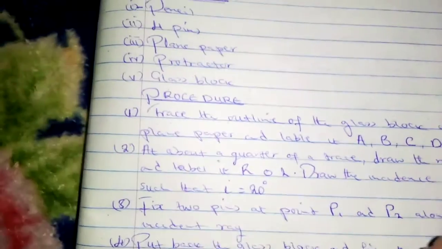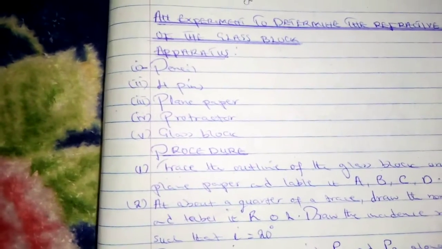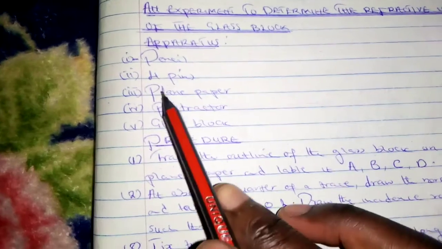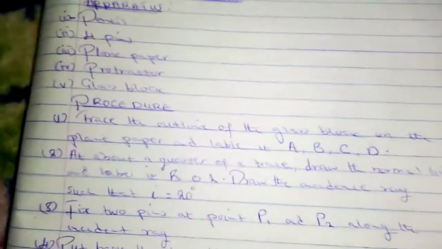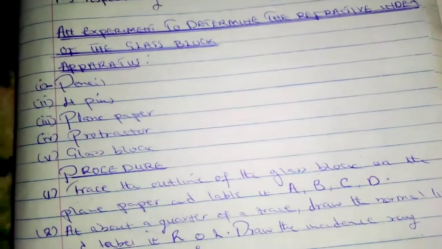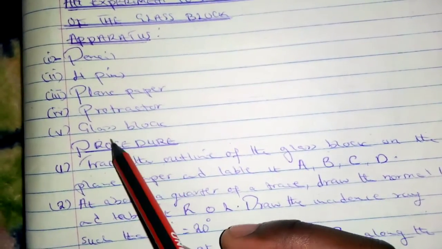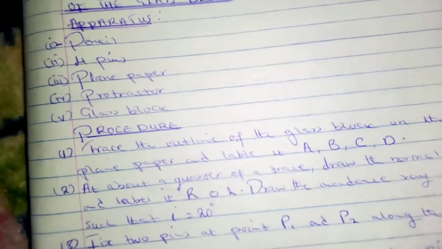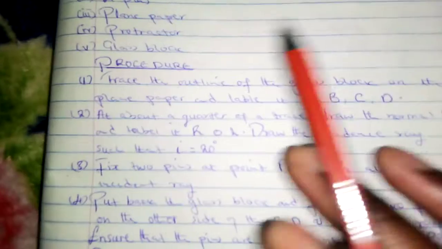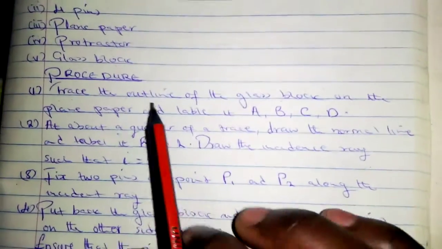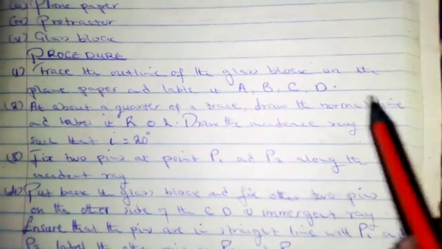And so today we want to look further at how we determine the refractive index of a glass block. For a glass block, to determine the refractive index, you need a pencil, you need 4 pins, a plain paper, a protractor, and a glass block. And so the procedure, the way it is carried out: the first procedure is you need to trace the outline of the glass block on a plain paper.